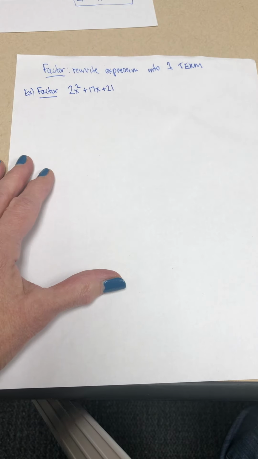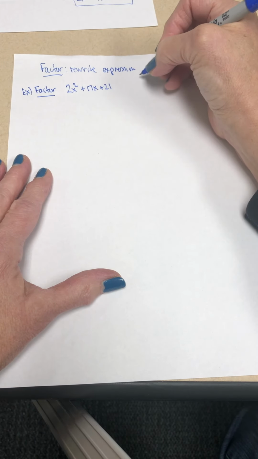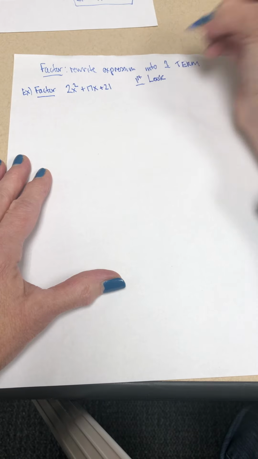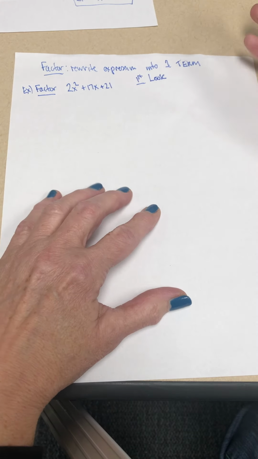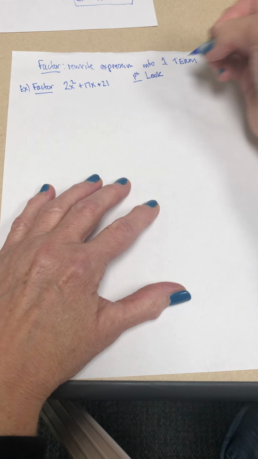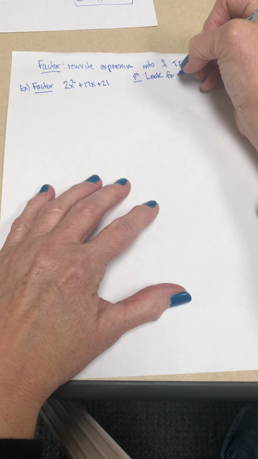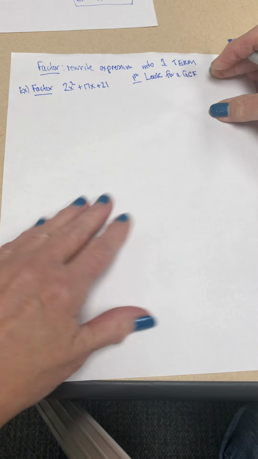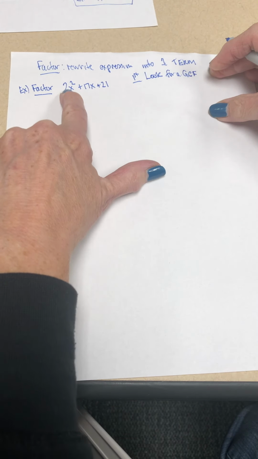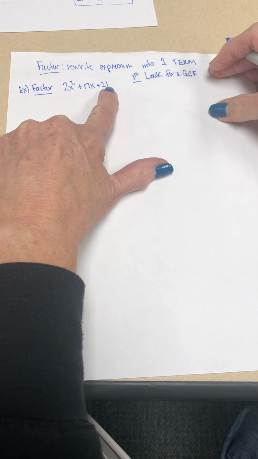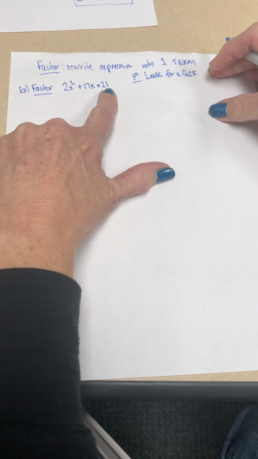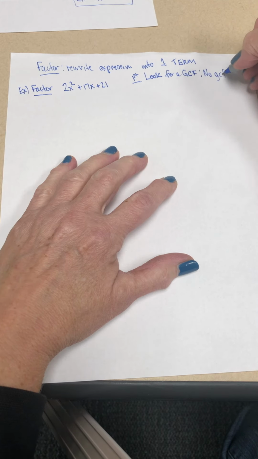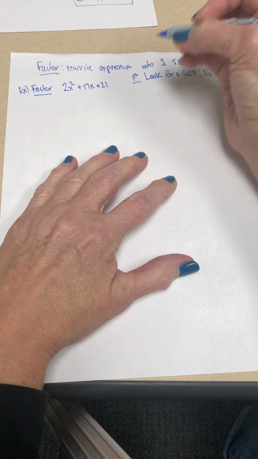Okay. All right. Now, first step. You're going to learn, maybe if you continue with algebra, lots of different techniques for factoring, but you always look for a GCF and take that out if there is one. So, is there a number that divides into 2, 17, and 21? Nope. Is there an x common to every term? Nope. There's no GCF. Sometimes there's a GCF, sometimes there's not.